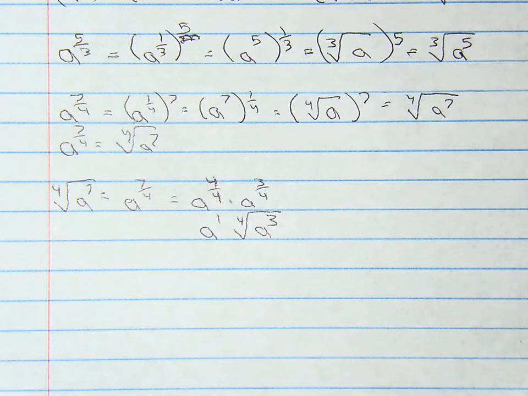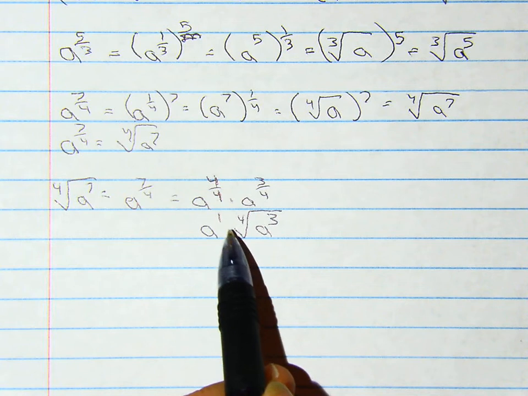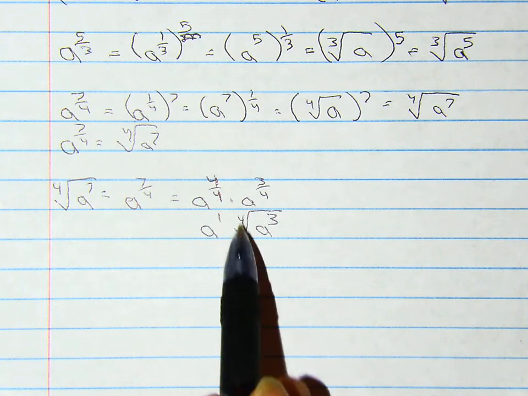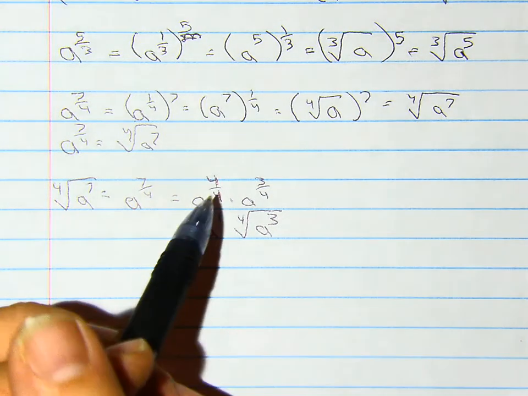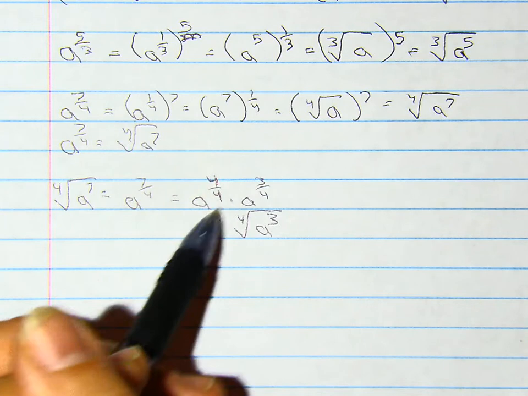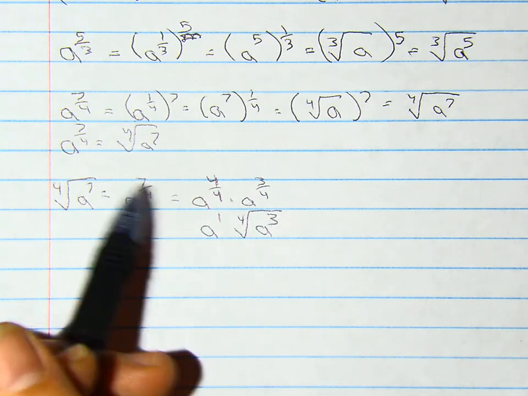And I've now officially simplified this original a to the 7 fourths as a to the 1 times the fourth radical of a to the third. And that's what we're looking at. We're creating our 1 wholes. If I have 4 quarters, I have $1, and 3 out of 4 quarters left, if I have 7 quarters.